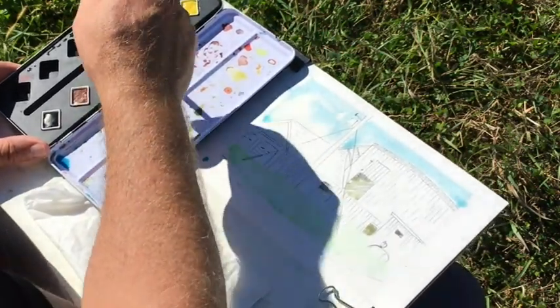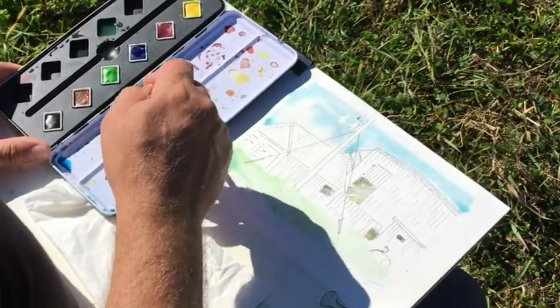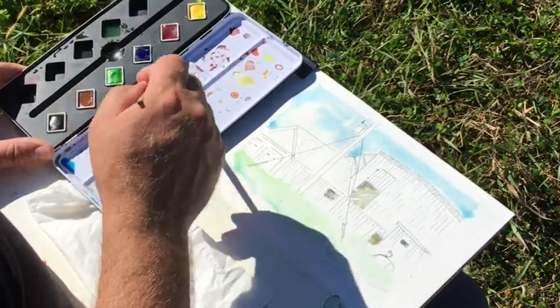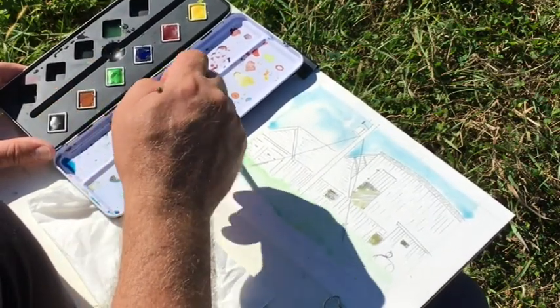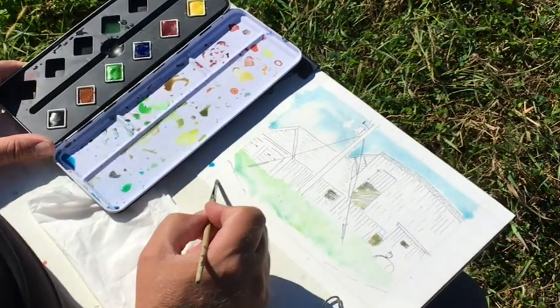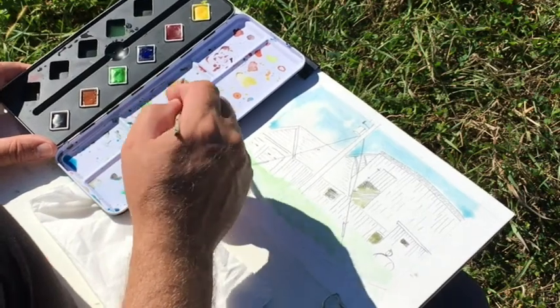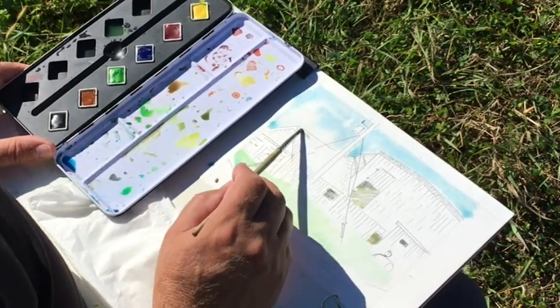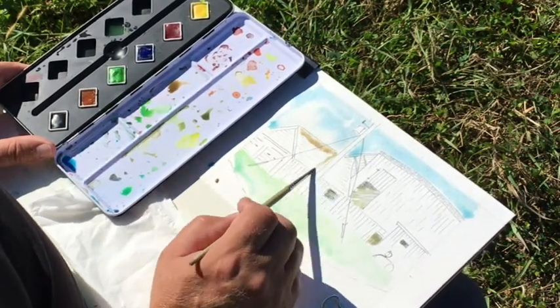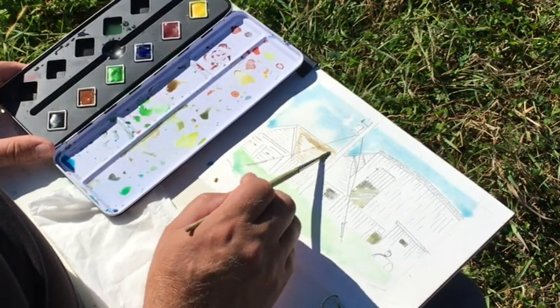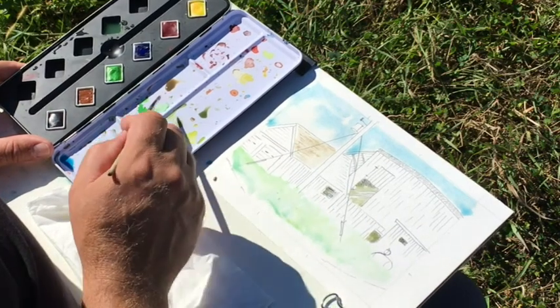The roof of this little garage is sort of a muddled up, dark, crappy kind of a brown. It's like, that's actually pretty close. I'm going to maybe make that a little thinner. But this roof is just that.